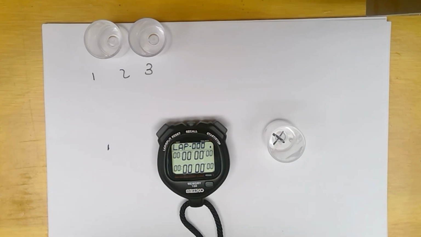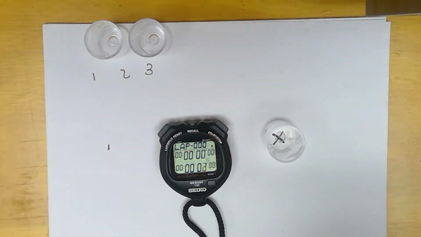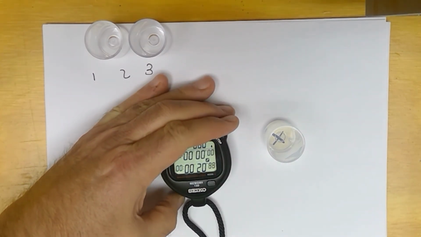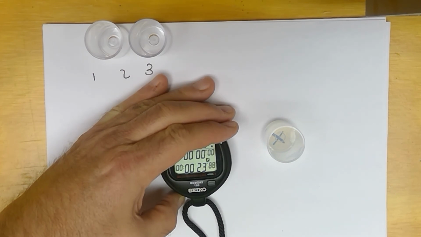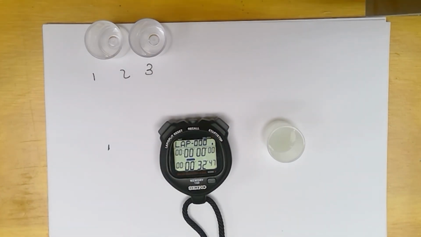And we're going to add our acid. So I got 32.5 this time.